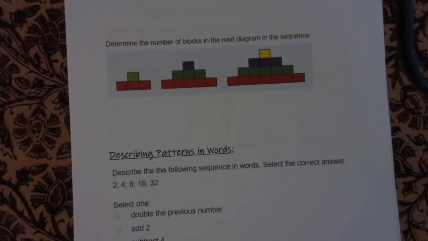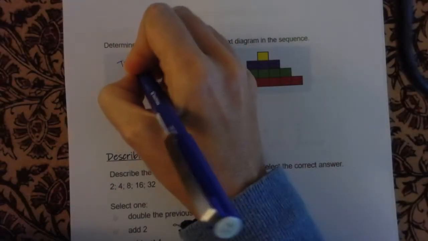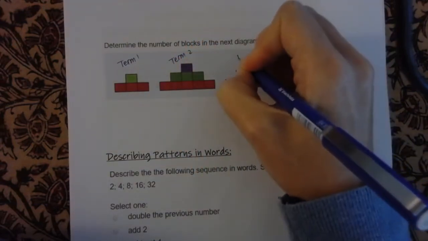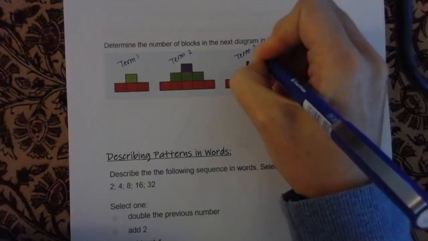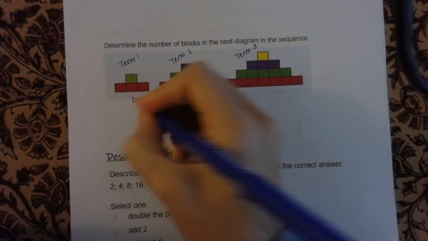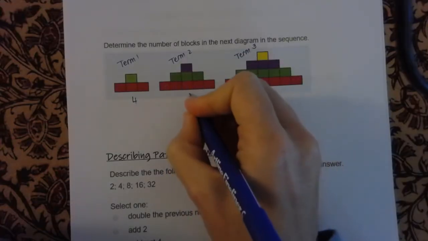Right, so let's move to the next one, an interesting one. I want you to pay attention when I'm explaining this one. So remember, this is term 1 of the pattern, this is term 2, and this is term 3. Okay, how many squares do you see? This one has 4. This one has 1, 2, 3, 4, 5, 6, 7, 8, 9.